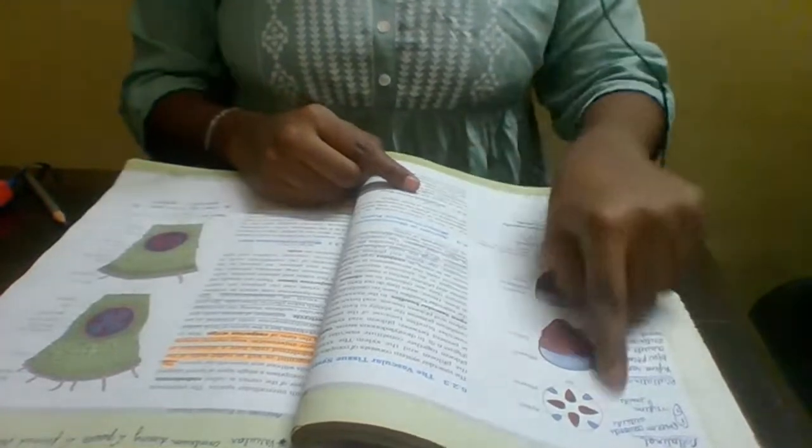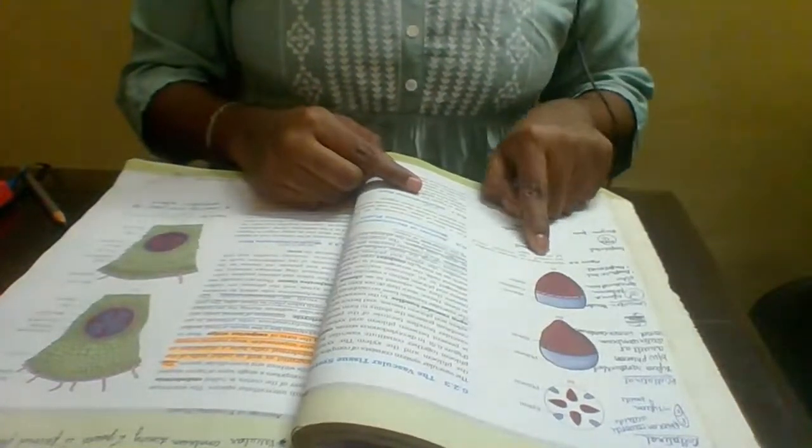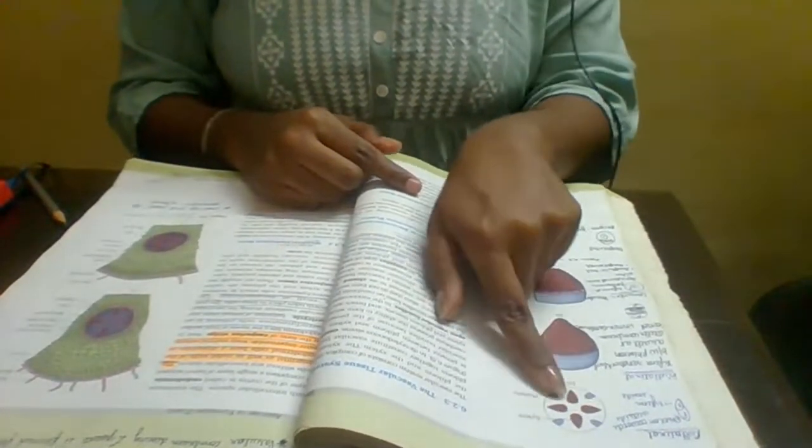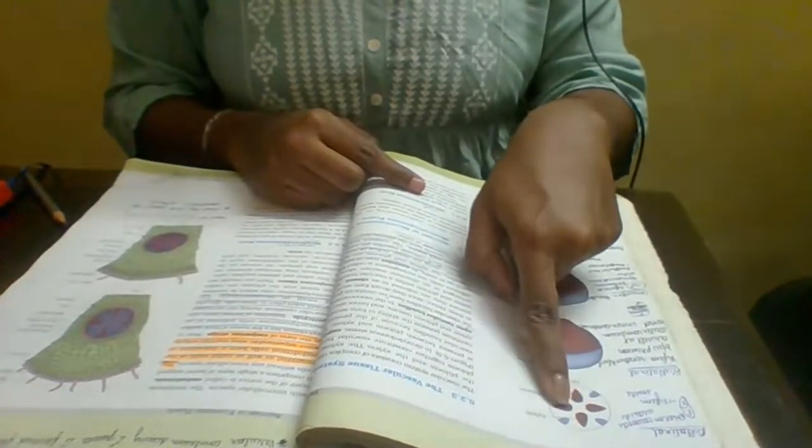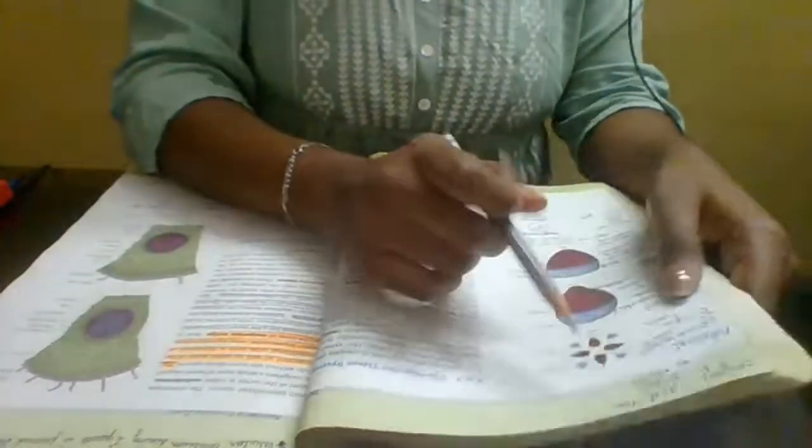See, here various types of vascular bundles are given in the figure. A, radial. See, that is radial. Your xylem and phloem are arranged on different radii but alternately. If you see, this one is xylem here, the darker one, darker brown. I'm not sure if it is visible.